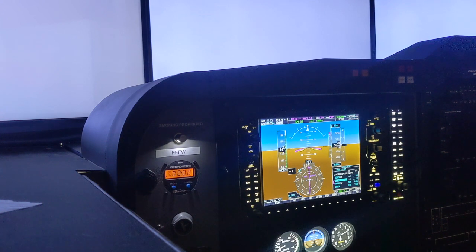Alright, coming up to 16. And here we go, 1 mile to go. So, 16 inches. Check and call, gear below 140, I'm decreasing, gear down. Below 140, gear down.